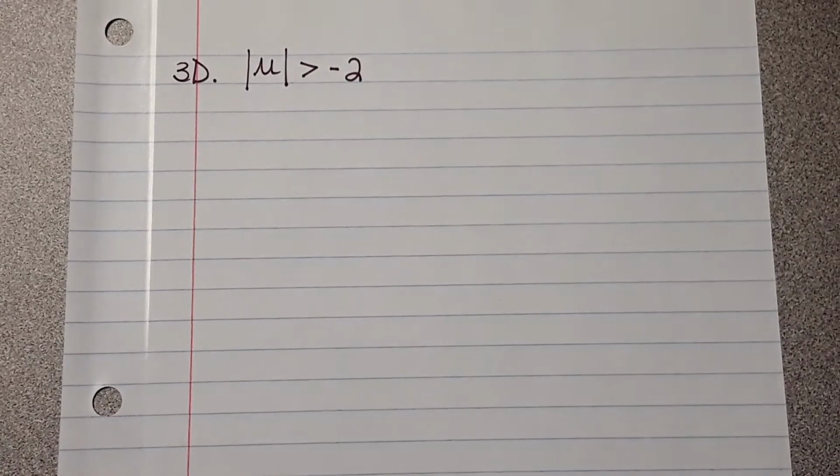Here we go. So this is 3D. So we're going to do example 3D, 4A, 4B, and then we're going to do 5. Hopefully we can do that all in one video. We'll see. Okay? So again, this says the absolute value is greater than -2.